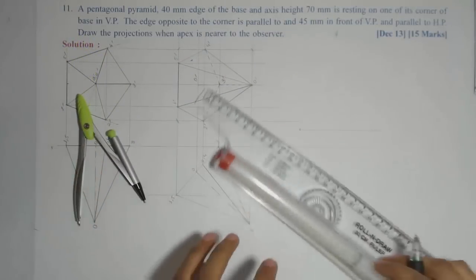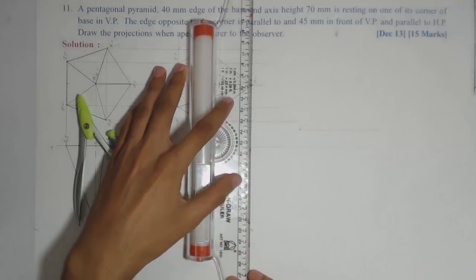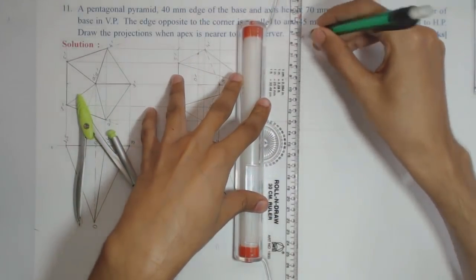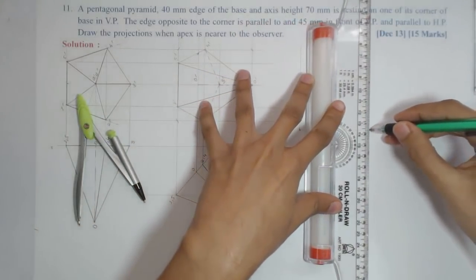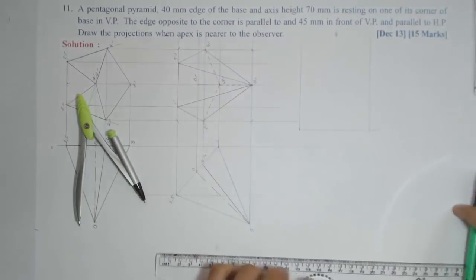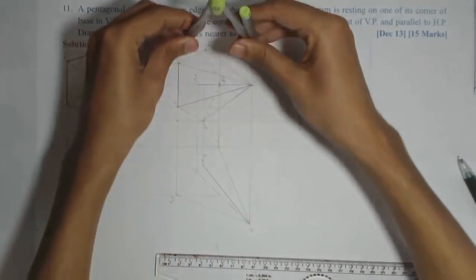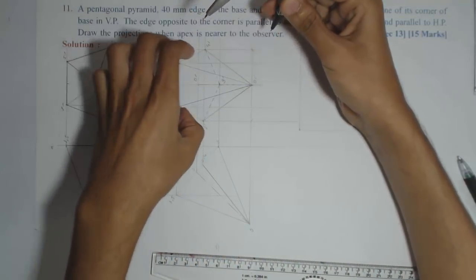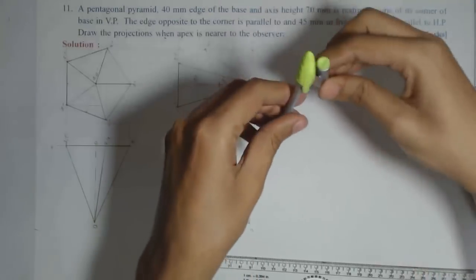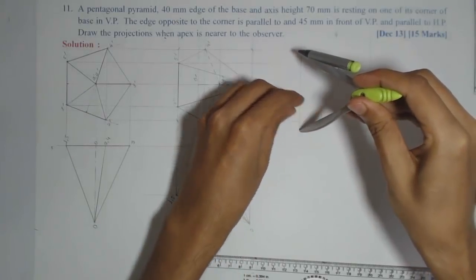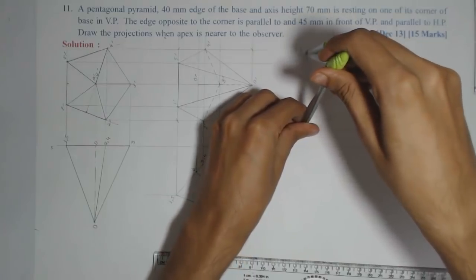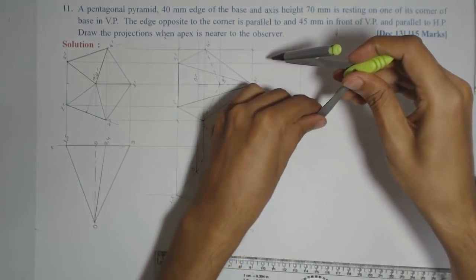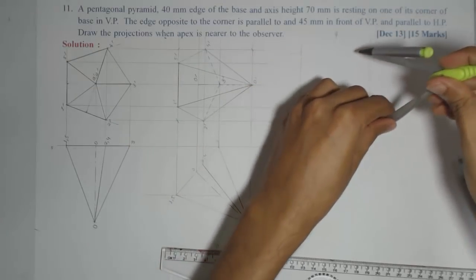So now we will mark two perpendiculars from each corner, this and one more. Perpendicular means here it will be exactly vertical. Now we'll mark this length, means now the shape which is horizontal we need to make it vertical, such that apex will be nearer to the observer. So we'll mark those lengths of the rectangles.